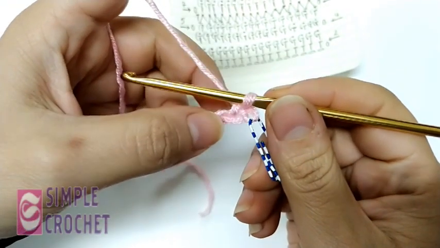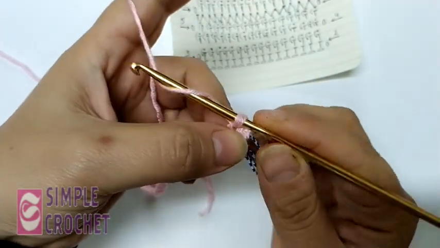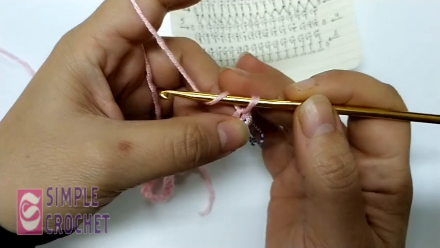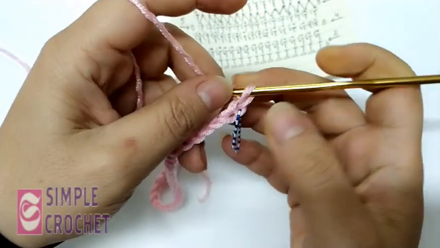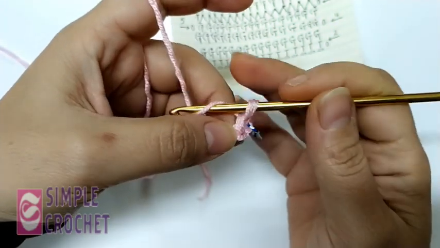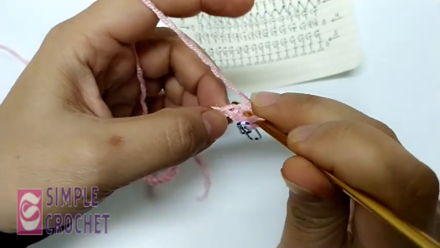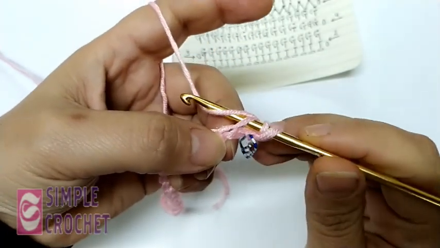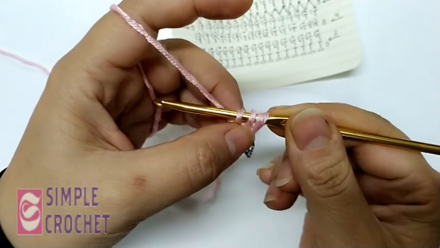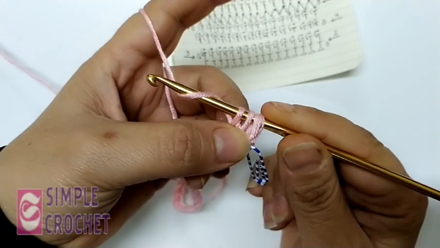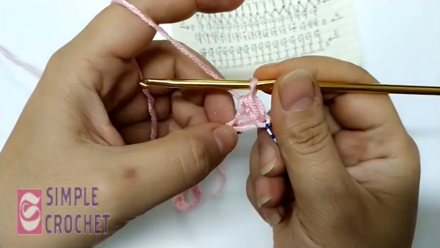This is how I do half double crochet. I just yarn over the hook like this and insert my hook in the second chain, not the one with the marker, but the one next to it, like this here, and yarn over, pull through. I have 3 loops on the hook. I just yarn over and pull through all these 3 loops together like this.